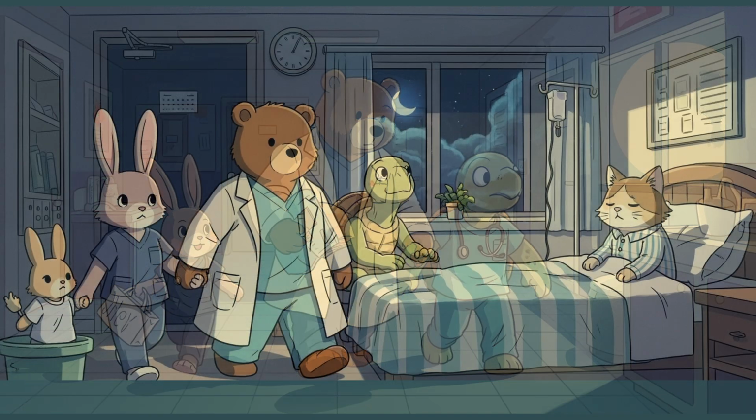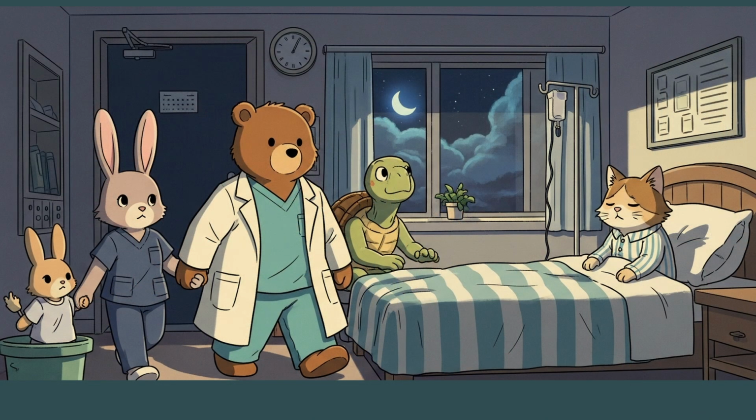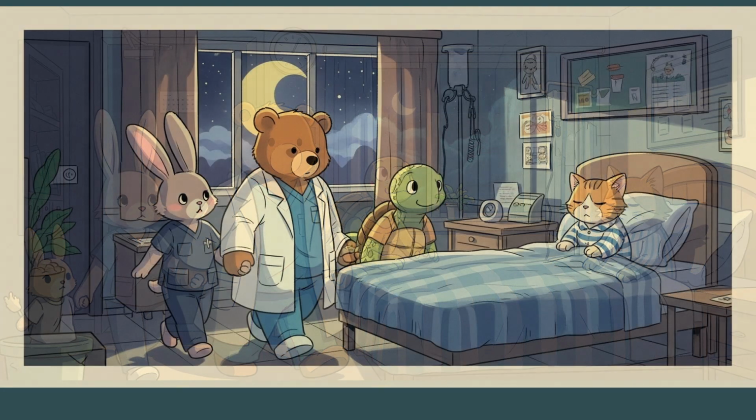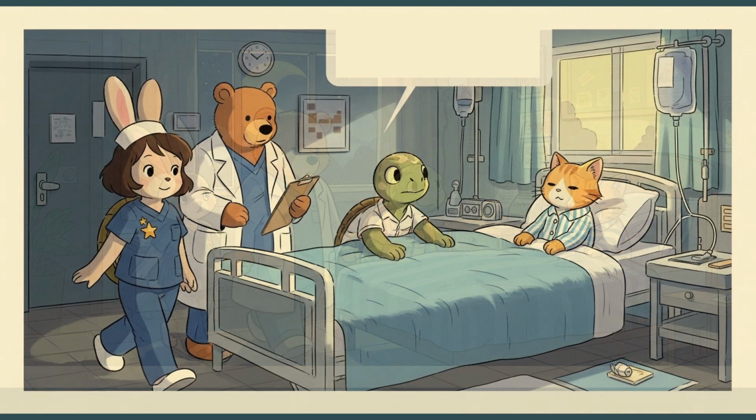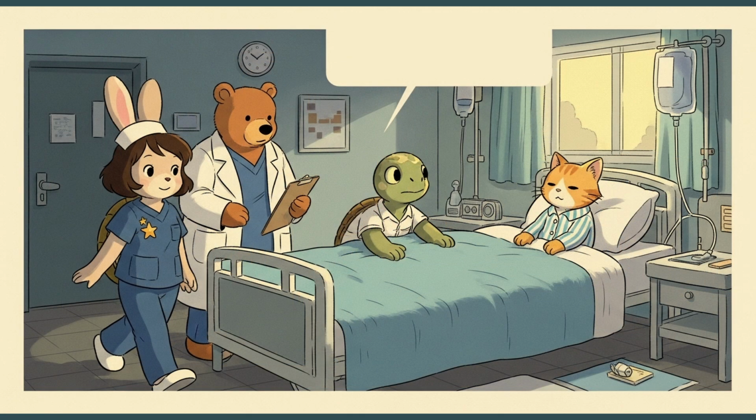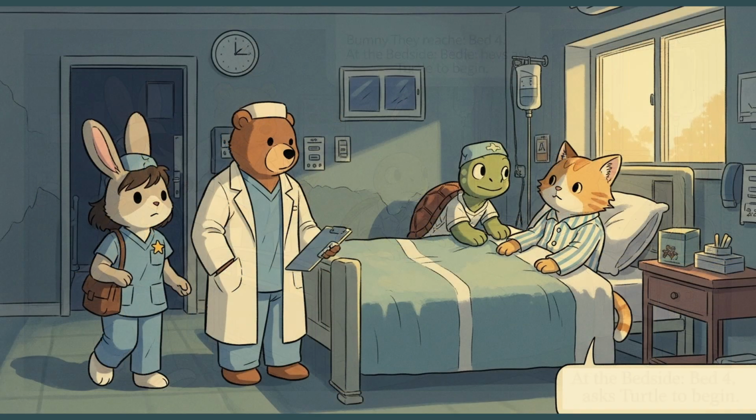S is for situation. He was admitted with a respiratory infection, but he now has an acute exacerbation of asthma with severe shortness of breath. Okay, what's the background? Right. B is for background. History of chronic asthma. Yeah. He's been non-compliant with his preventer inhaler recently. All right, let's hear the assessment.